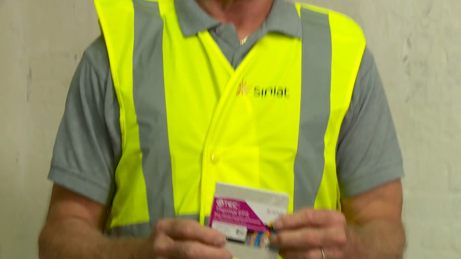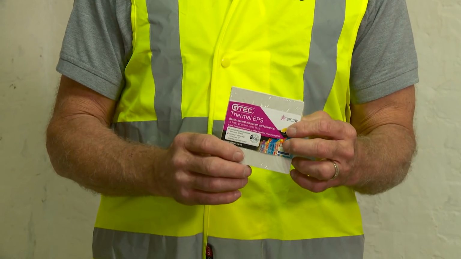So what is a U value? It's a measure of heat loss through parts of the building, your walls, your roofs. No individual element has a U value, but it will form part of it. All elements of the wall construction form part of the U value calculation.